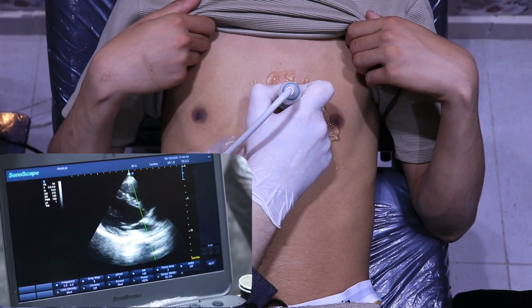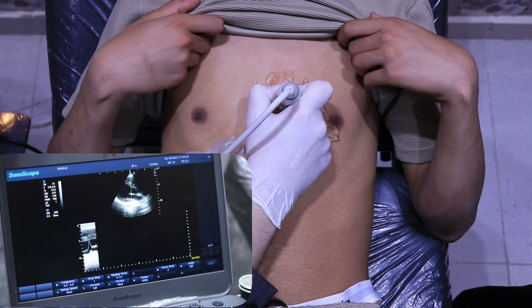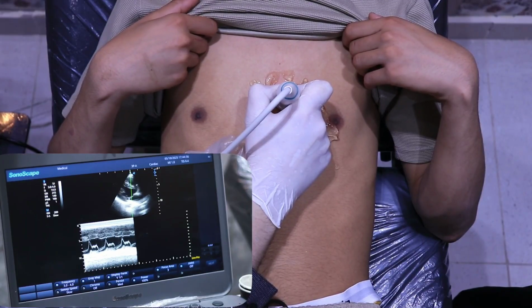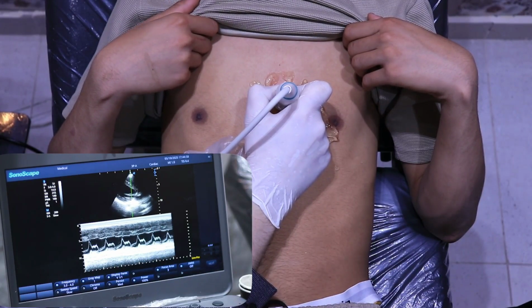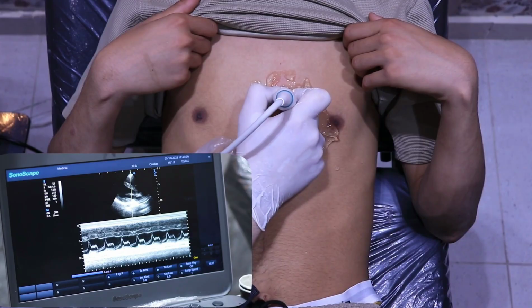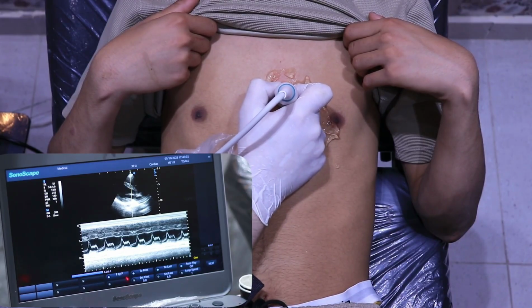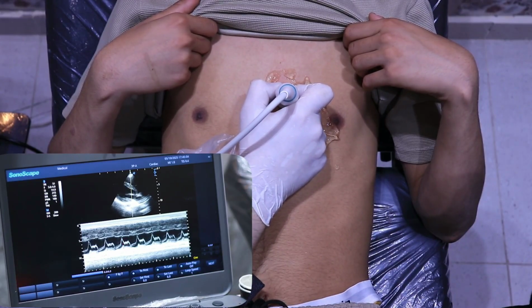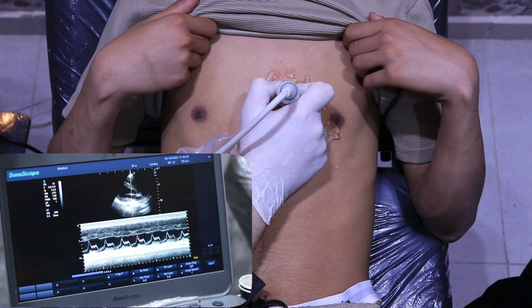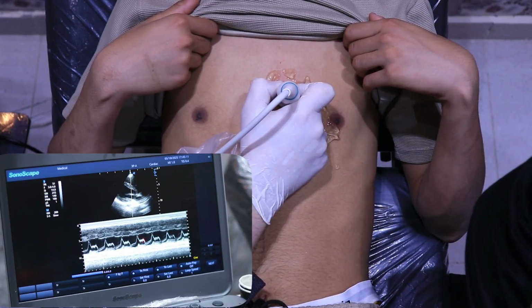Valve. We'll see the M mode of the mitral valve now. So we'll just update, and we can see the anterior leaflet and the posterior leaflet. The anterior leaflet is much better seen. This is the anterior leaflet and this is the posterior leaflet. The first wave is the E wave, and the second wave is the A wave.